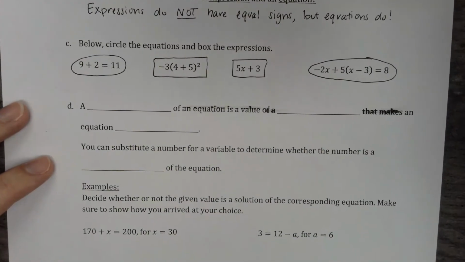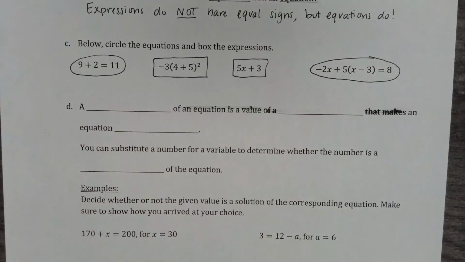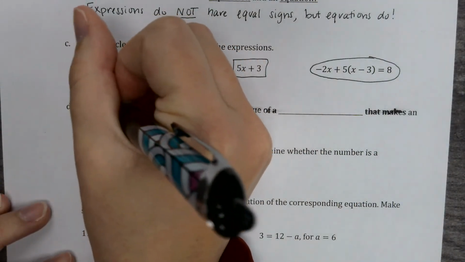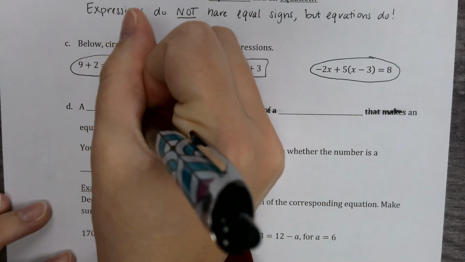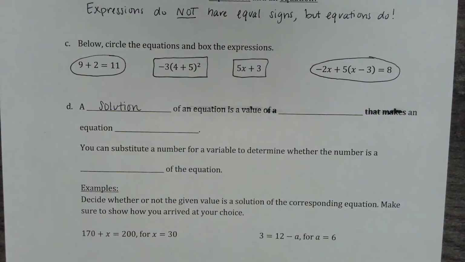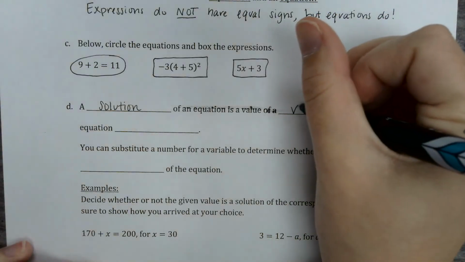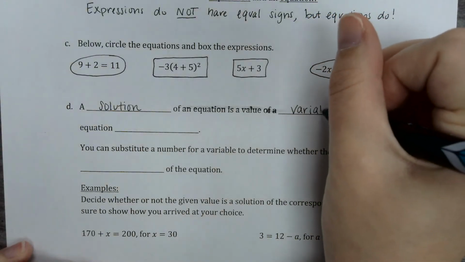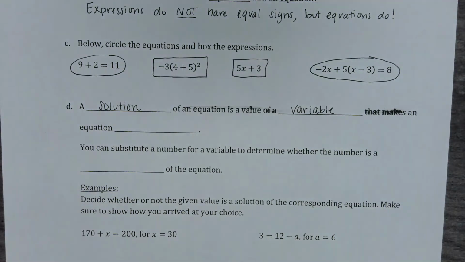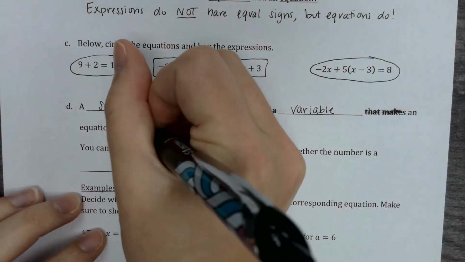So taking a look at our next step. So a solution of an equation is a value of a variable. Remember, we talked about plugging in values for variables. Those are called solutions. It makes an equation true.